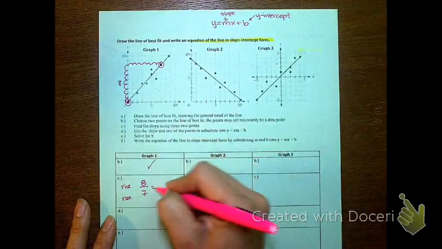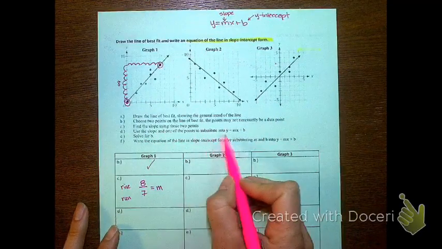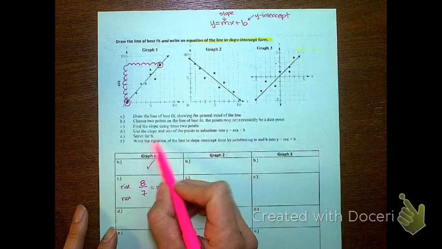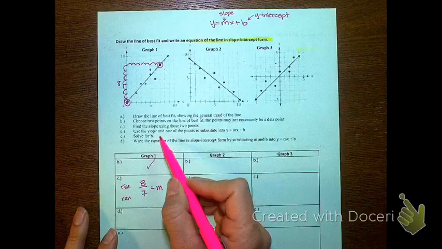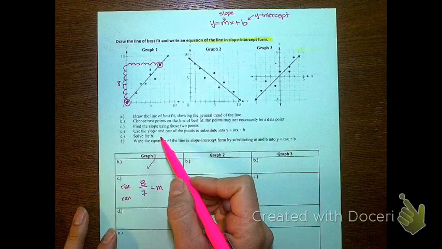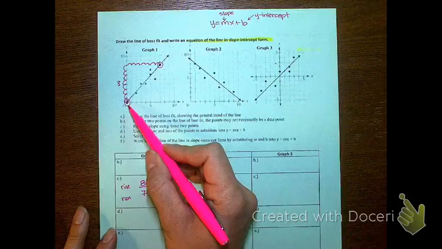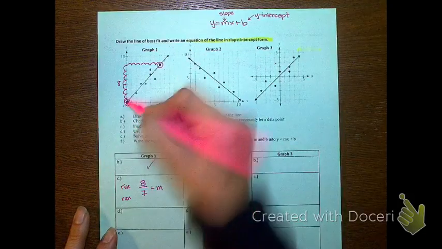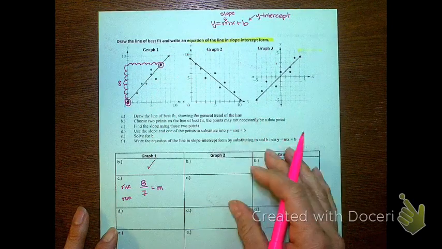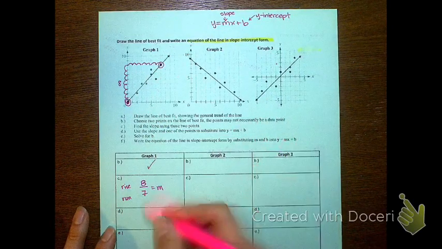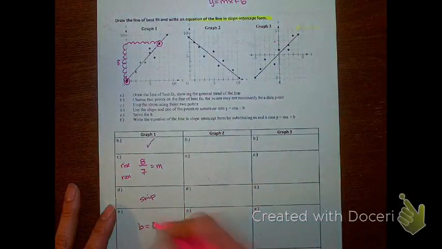This is the slope. Okay, then it says, use the slope and one of the points to substitute and solve for b. Well, I only need to do steps D and E if I can't see where the y-intercept is. Can I see where the y-intercept is here? No? What about this point that's right on the y-axis? Can you guys see that? What point is that for your y-intercept? 0, okay? So in this case, I'm going to skip step D and write that my y-intercept is 0.